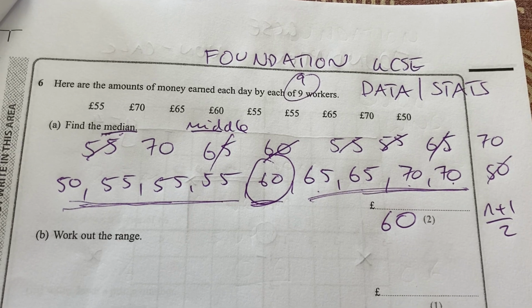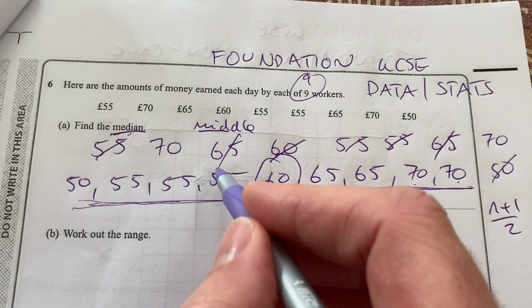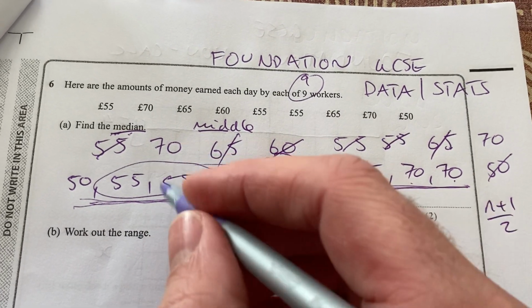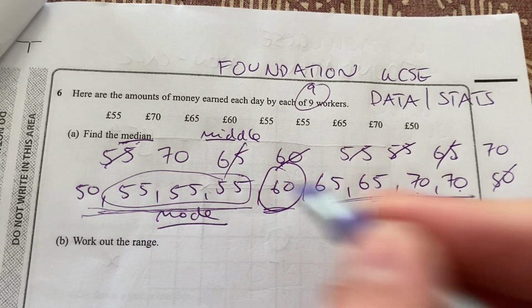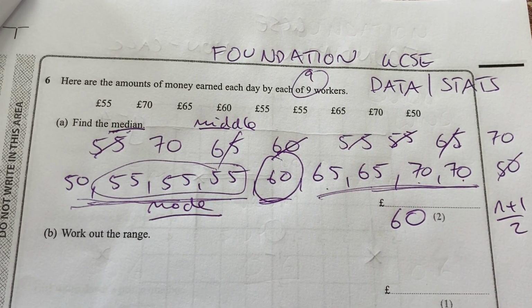They haven't asked us for the mode, but it should be quite clear that 55 is the mode, comes up the most often.